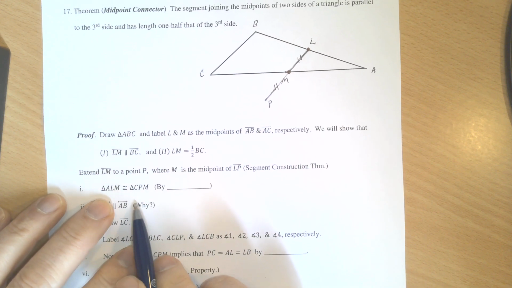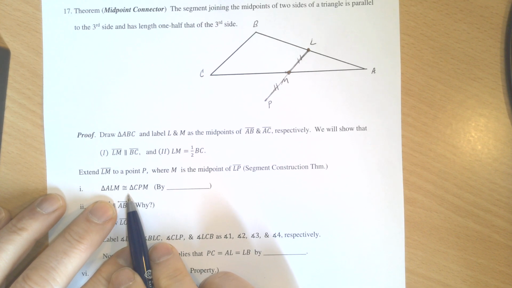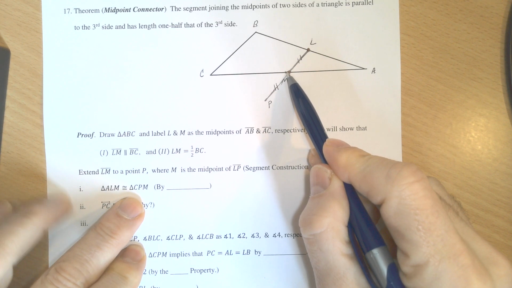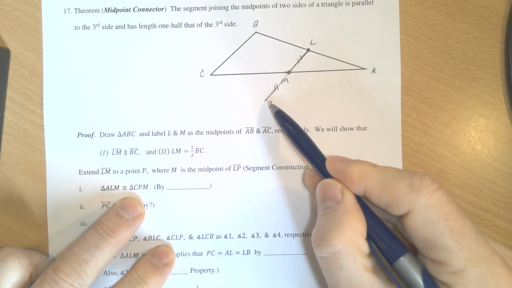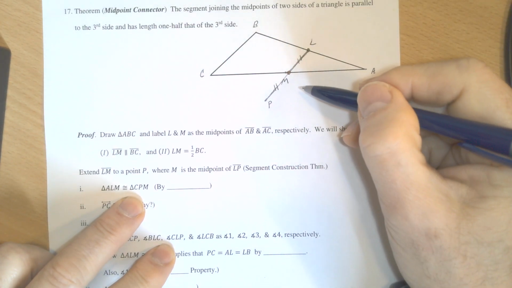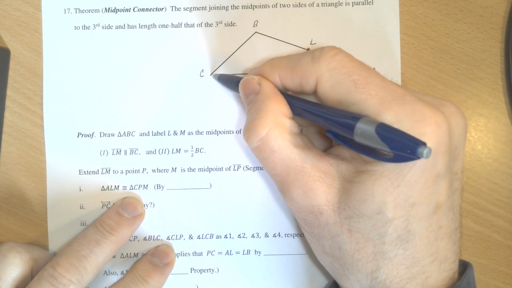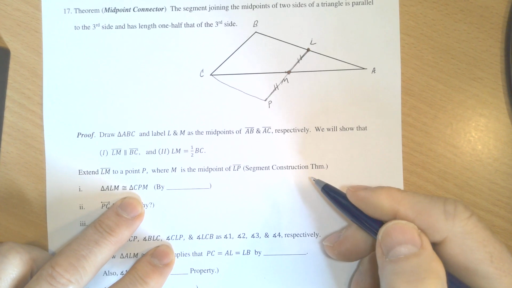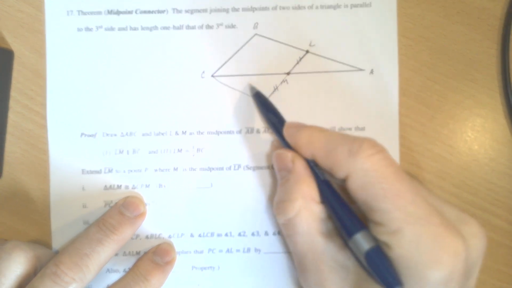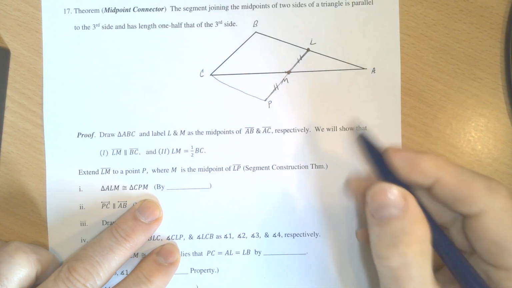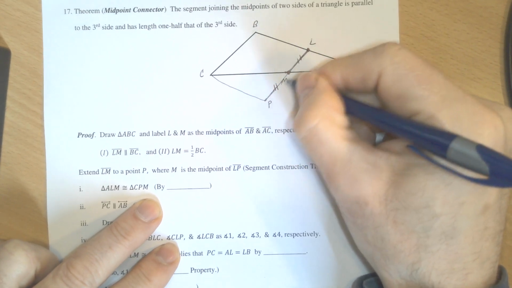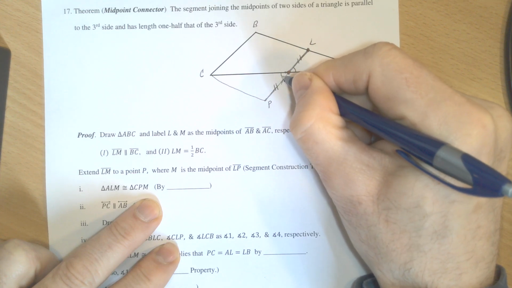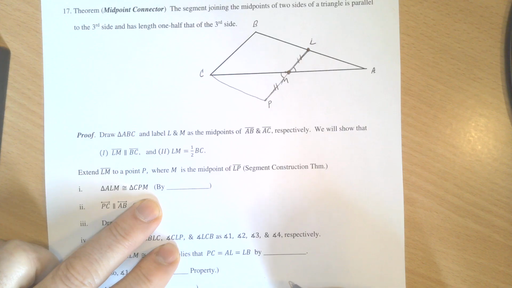All right, here we go. Part number 1. Triangle ALM is congruent to triangle CPM, which we haven't finished drawing yet, but let's go ahead and do it. CPM. Why are those two triangles, this one and this one, congruent? Well, let's see. We've got a common angle because these are vertical angles, so those are equal to each other.